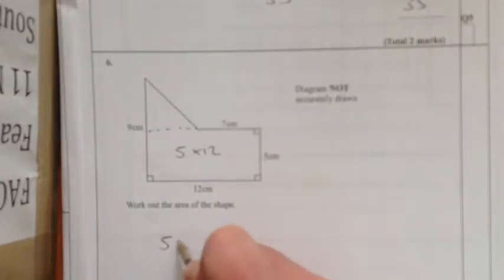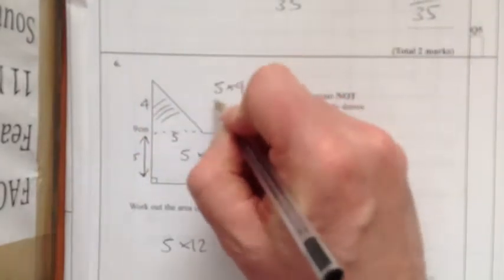So next question now. We've got to work out the area of this shape. We've got a 5 times 12 rectangle. 5 times 12 is 60. We've got a triangle here. Now we know that the height, the distance across, is 7. All the way is 12, so that gives me 5. Distance here is 5, so we've got 4. So the area of the triangle is 5 times 4, obviously divided by 2, gives you 10. Triangle equals 10, so the full area equals 70.